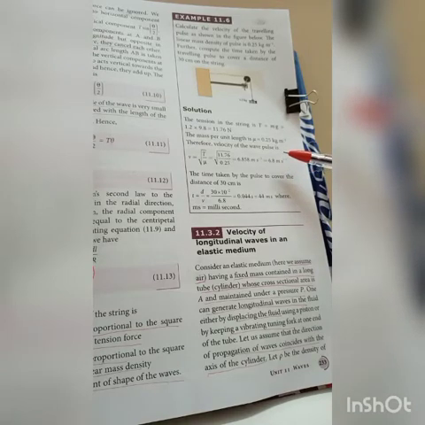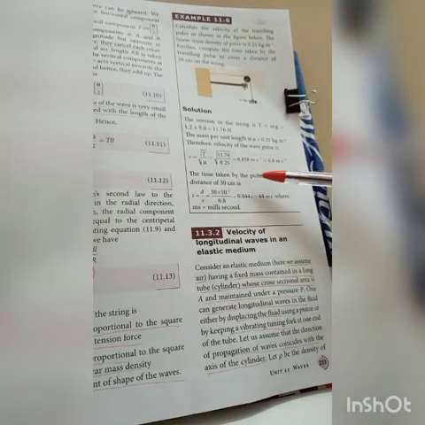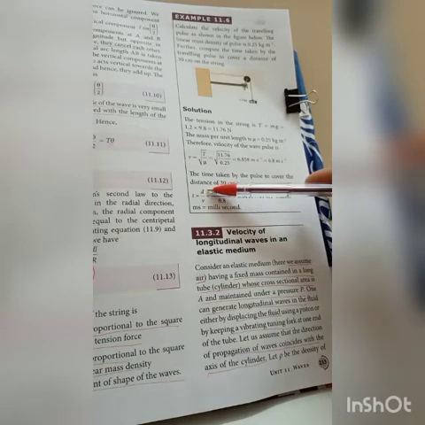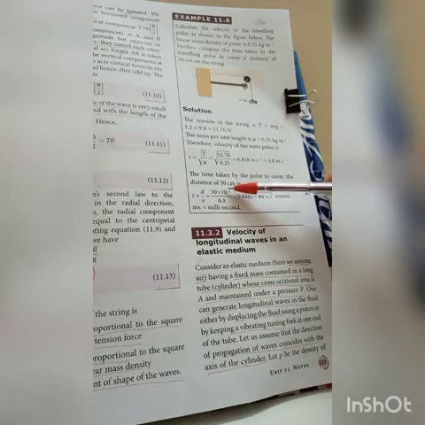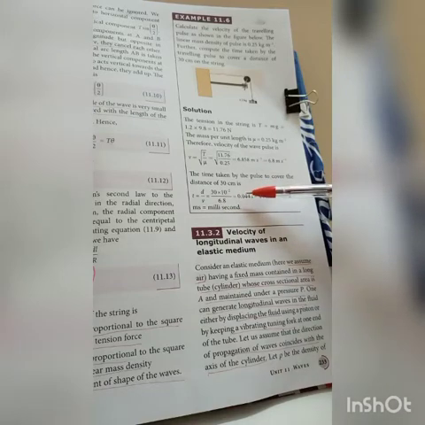The next question asked here is to calculate the time taken by the pulse to cover a distance of 30 centimeter on the string. The time taken is t = d/v, where d is the distance, given as 30 centimeter. So 30 × 10^-2 meter divided by 6.8, which is the velocity, is equal to 0.044 seconds, which is 44 × 10^-3 second, which is equal to 44 millisecond, where ms represents not meter second, it is a millisecond.